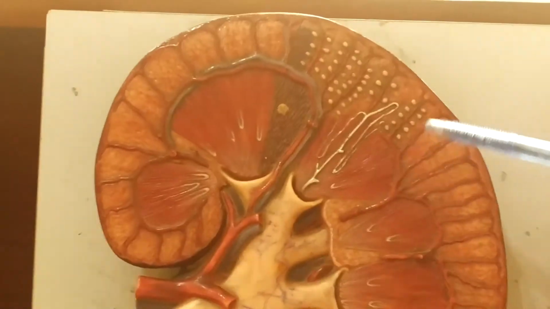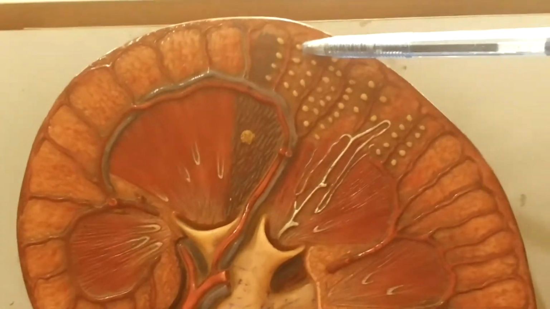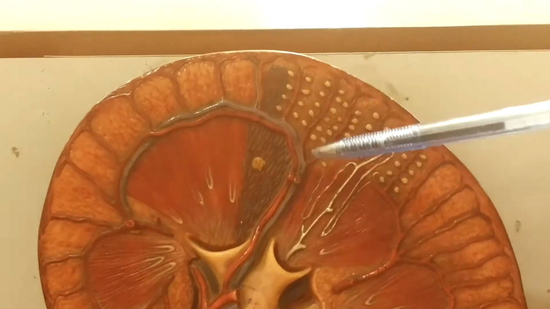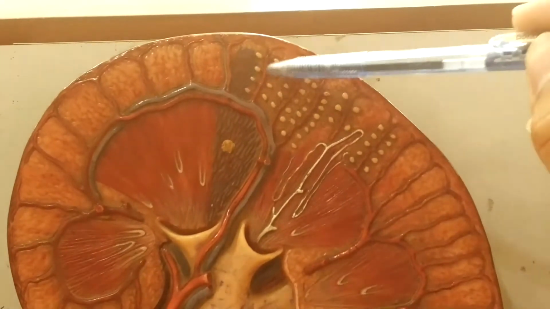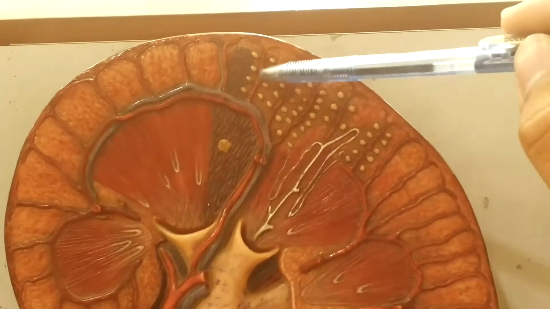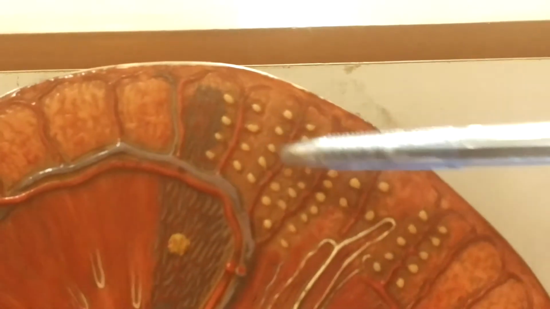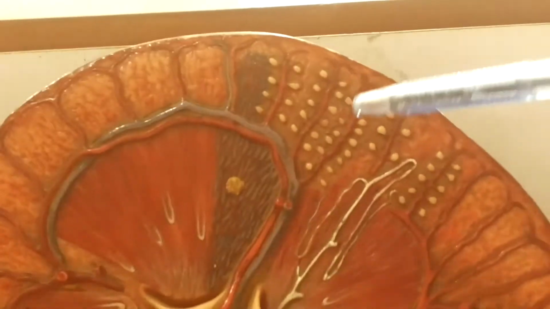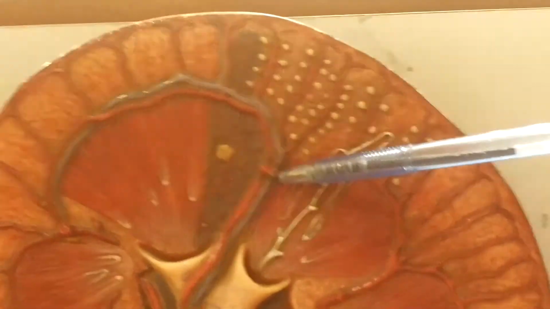Actually, we have two types of nephrons in the kidney. We have cortical nephrons, and then we have corticomedullary nephrons. In this model, we have these renal corpuscles. Since they are present in the cortex, these renal corpuscles represent the corpuscles of the cortical nephrons, and obviously the renal corpuscles of the corticomedullary nephrons will be present more inferiorly.